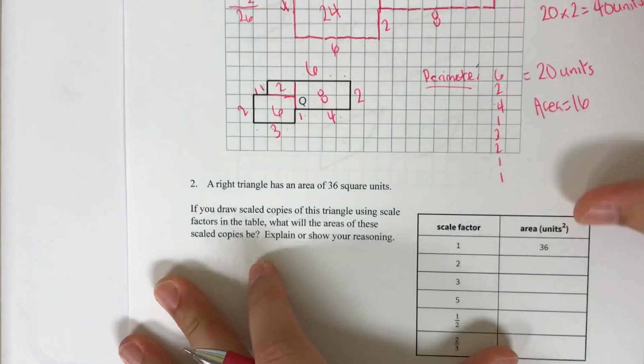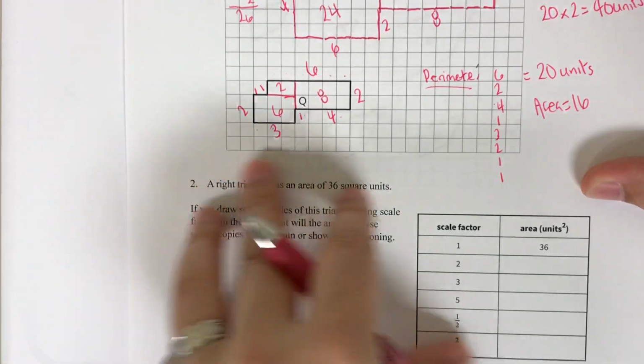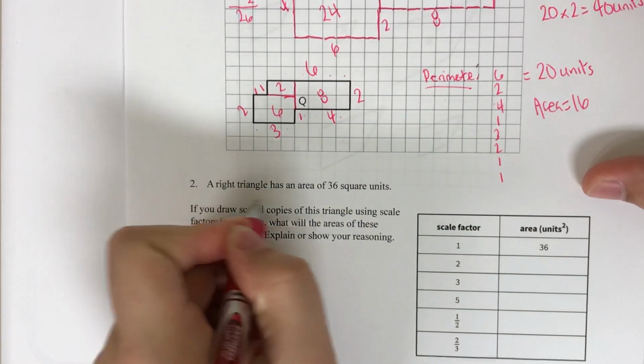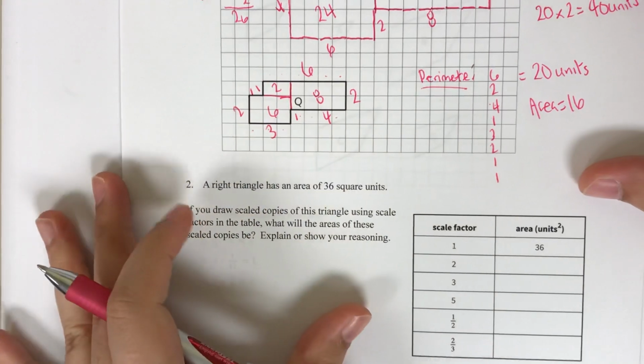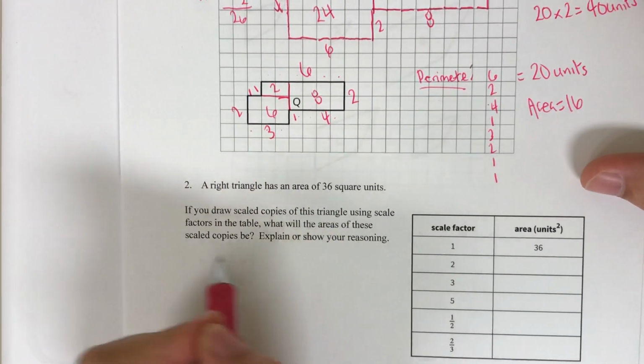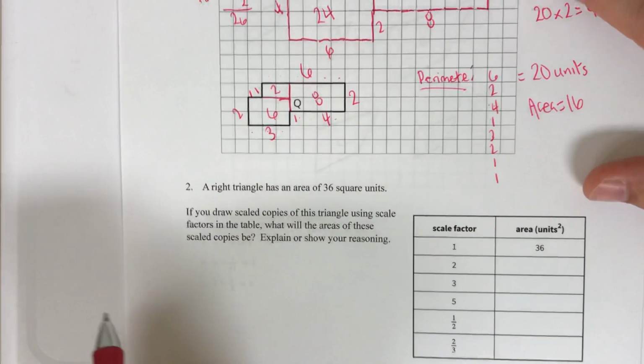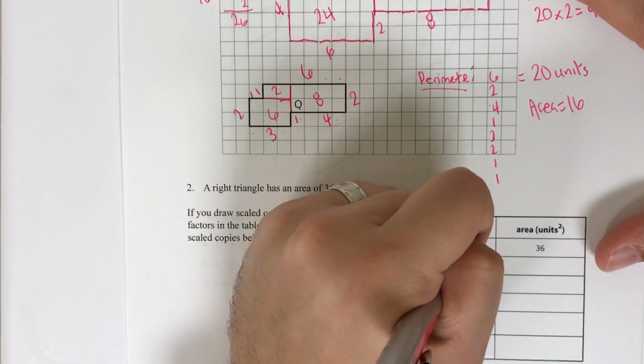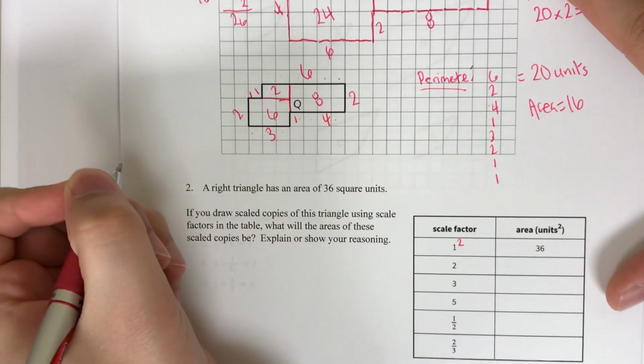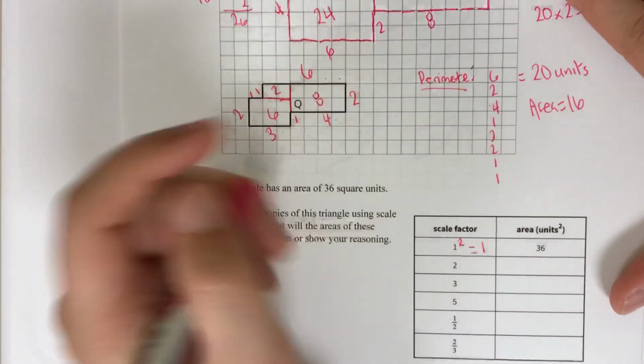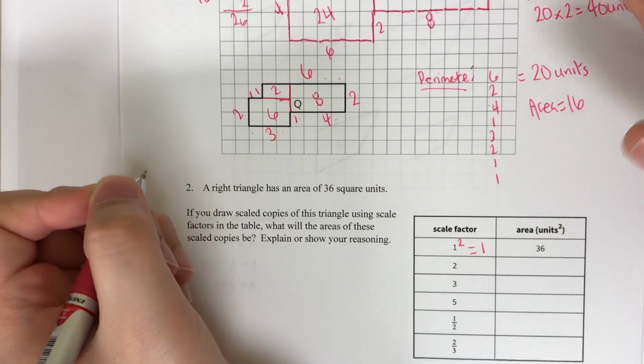We're going to take this same information and apply it to a new situation when you're given a table. It says a right triangle has an area of 36 square units. If you draw scaled copies of this triangle using the scale factors in the table, what will the areas of these new copies be? So we're going to take the scale factor and square it. That's 1 times 1 equals 1. That means the area is 36.